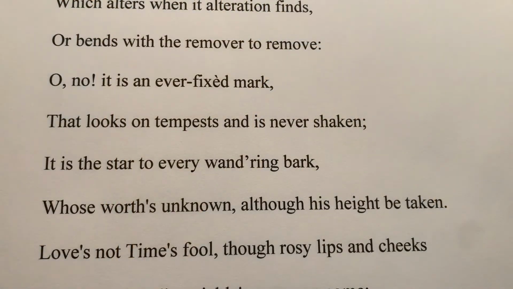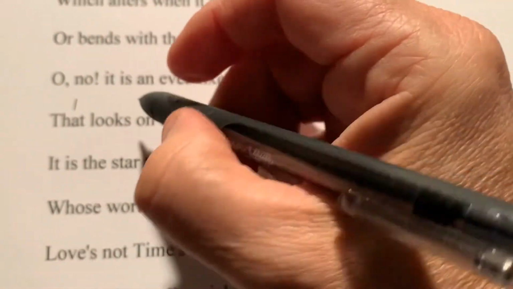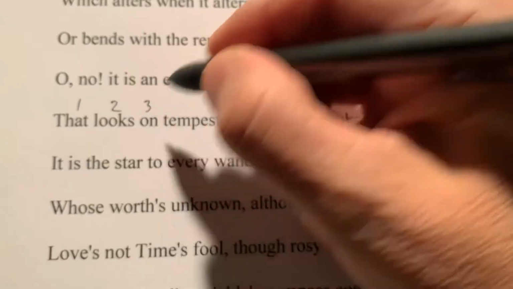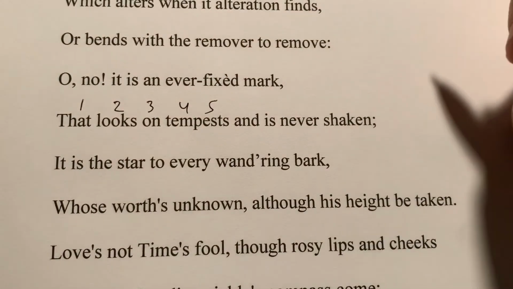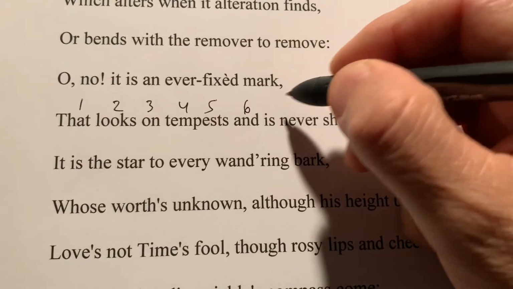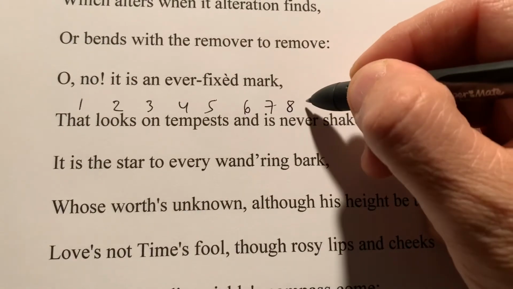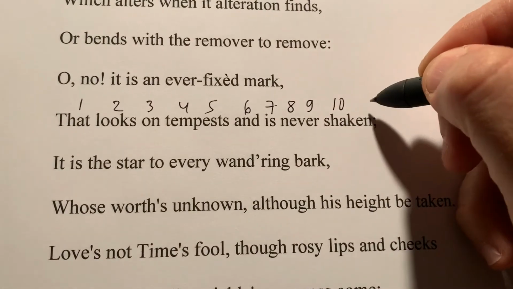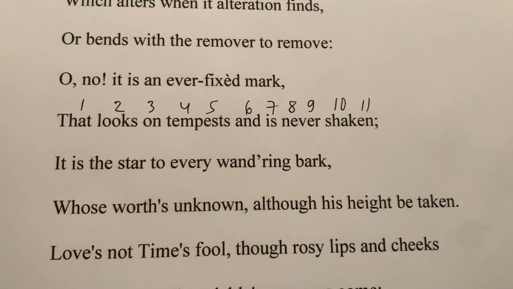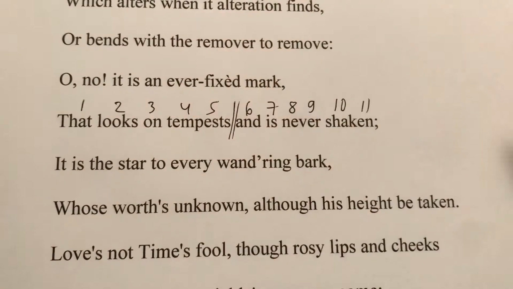Now here's another one that should bring pause. For example, how can you have a decasyllabic line of 10 syllables when you count the line and there are 11? "That looks on tempests, and is never shaken." And of course you know that the caesura is after "tempest": that looks on tempests and is never shaken.